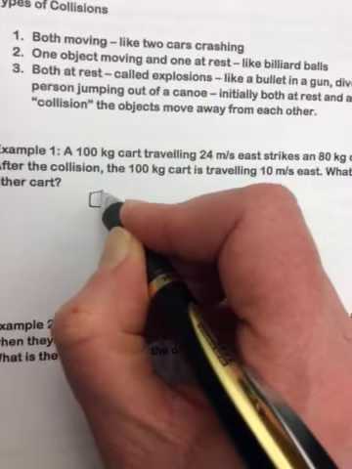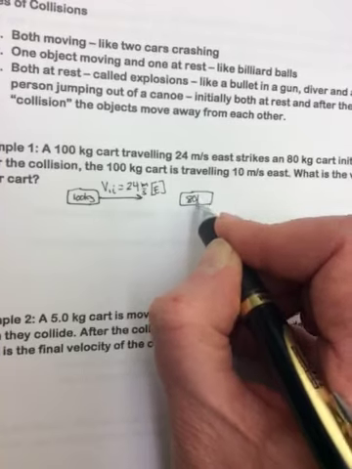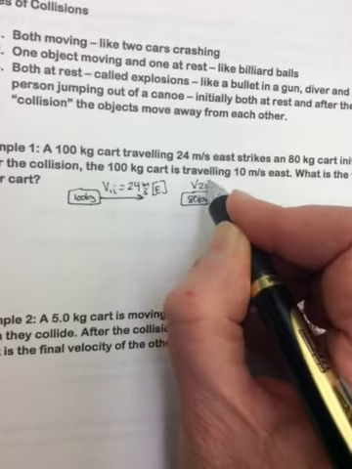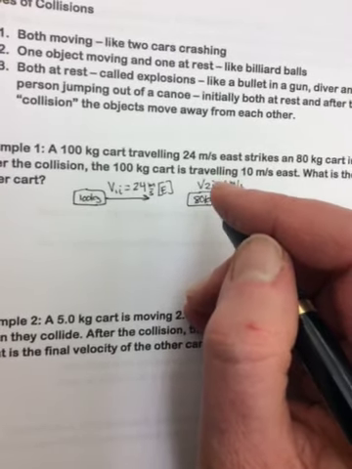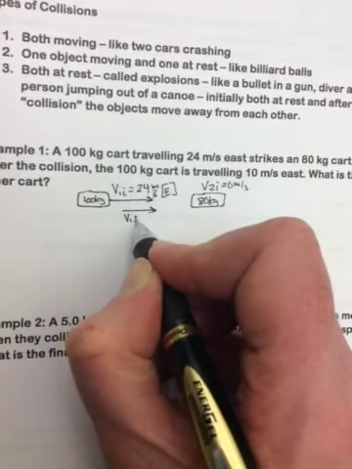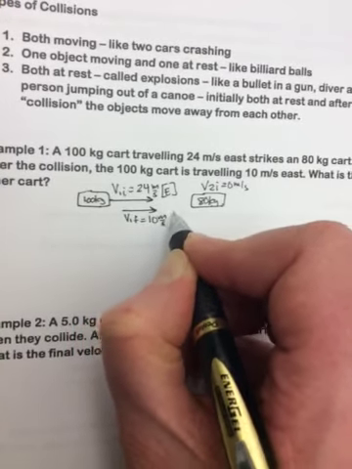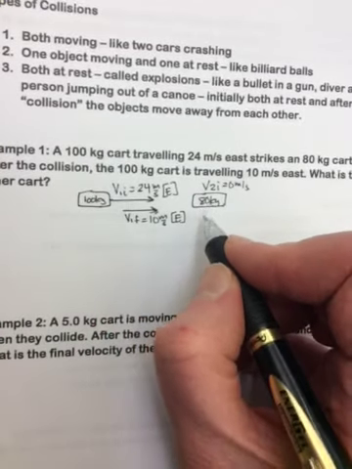And it's not a bad thing to draw your picture. Okay, so a 100 kilogram cart and it's going, so V1 initial is 24 meters per second east. And it strikes an 80 kilogram cart initially at rest. So here's my 80 kilogram cart, and V2 initial is 0. After the collision, the 100 kilogram cart is traveling 10 meters per second east. Okay, so V1 final is 10 meters per second east. So it's slowed down as a result of the collision, but it's still going east. What is the velocity of the second one?